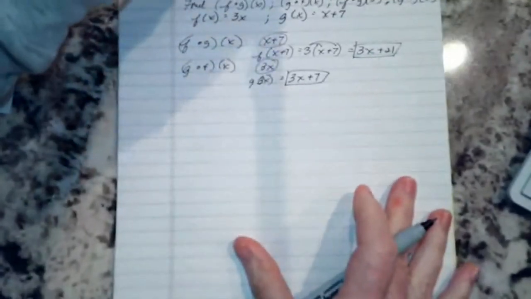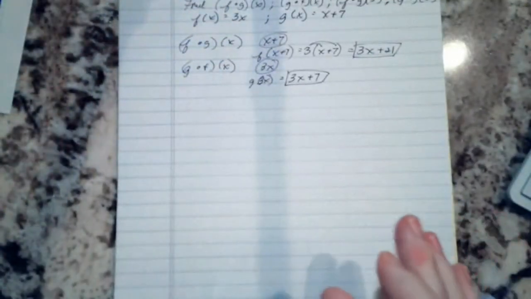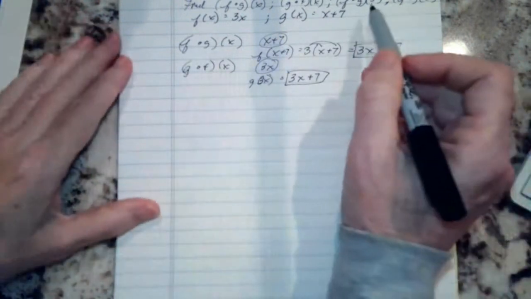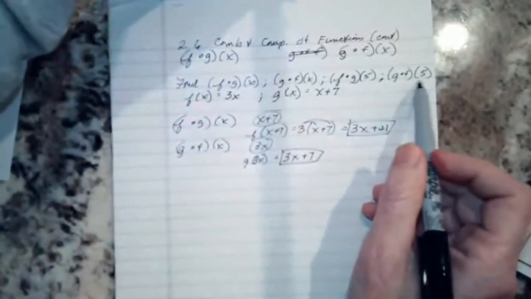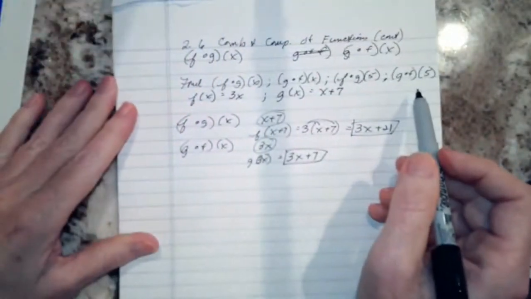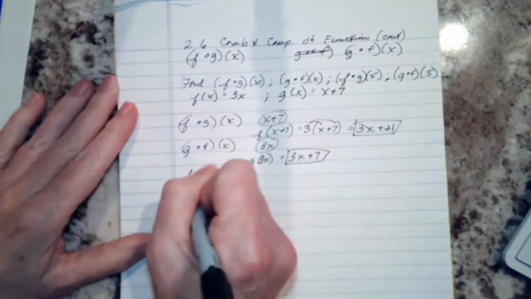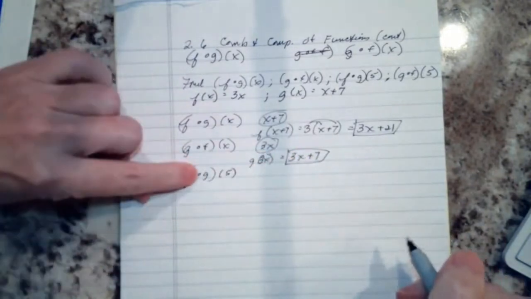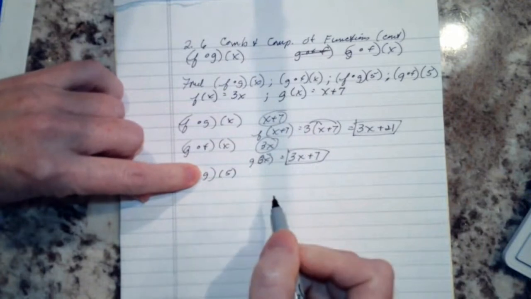Okay. Now, if that was a bit confusing to you or you weren't comfortable with that, no worries. We're going to do that again. But now let's do the numbers. f composed of g of 5 and g composed of f of 5. That'll feel better to you, I think. So let's look at f composed of g of 5. Okay, it says to do g of 5.